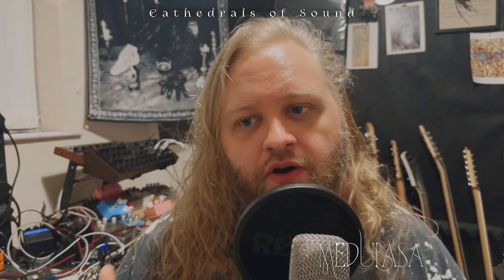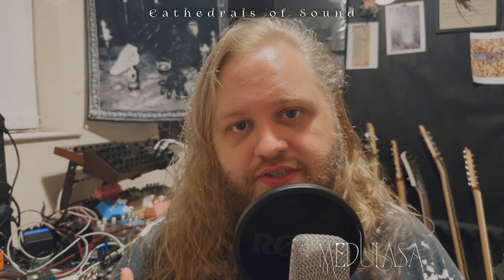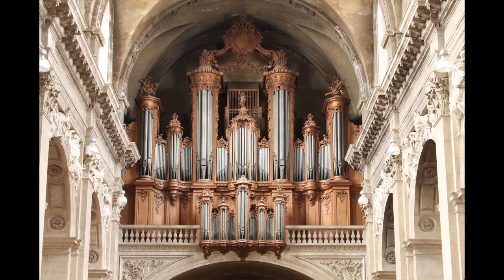And here's an example of the organ sound that I came up with the other day. I don't think I'm going to use it because it sounds very much like The Cure. But yeah, it's an indication of how the Gothic relies on this sense of ancient sound.